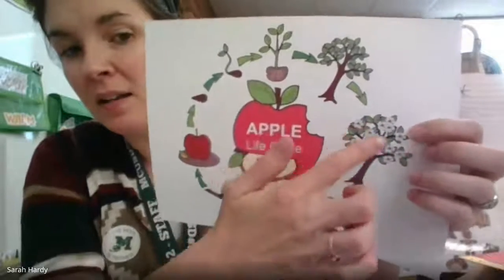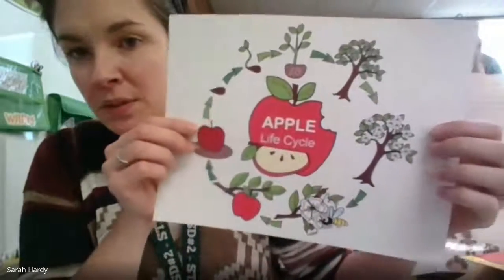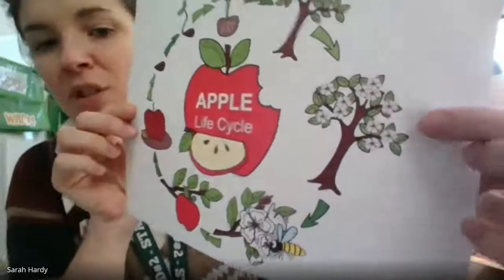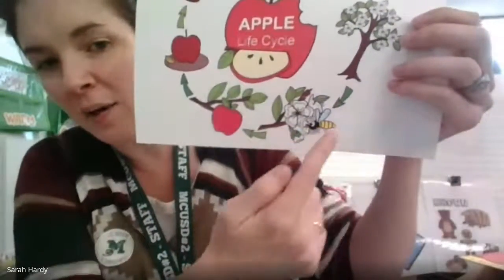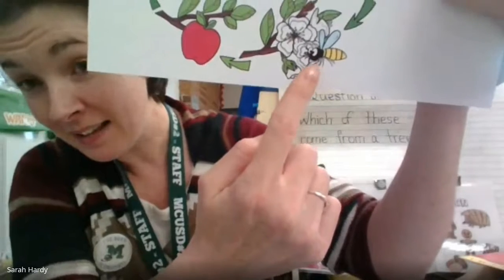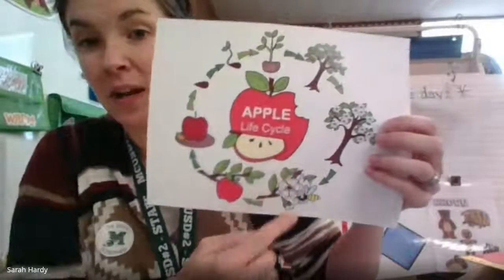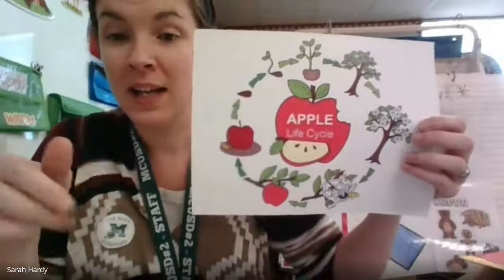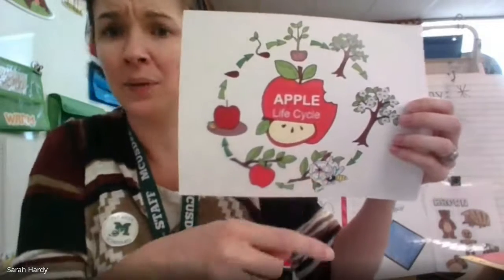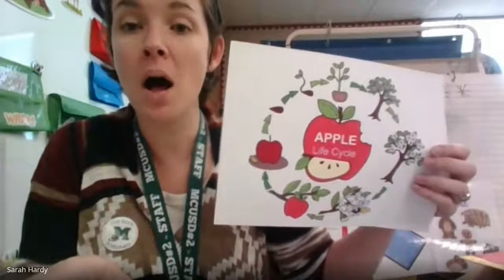And then after some time, the apple tree blooms. Did you know that apple trees have flowers? Look, it has blooms, which are just flowers. And in these flowers, what's that? It's a bee. Because bees are attracted to flowers and they go there and use their pollen combs and sweep up the pollen that's in the flowers. Now, the important thing about bees is they pollinate.